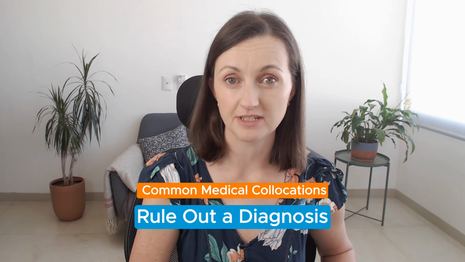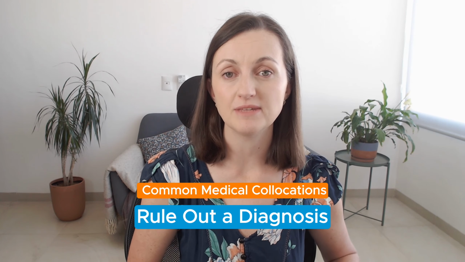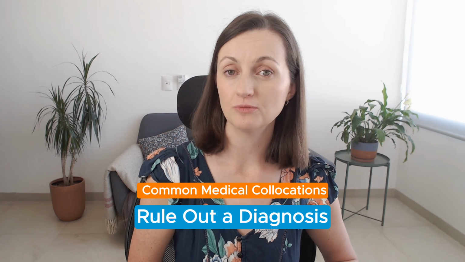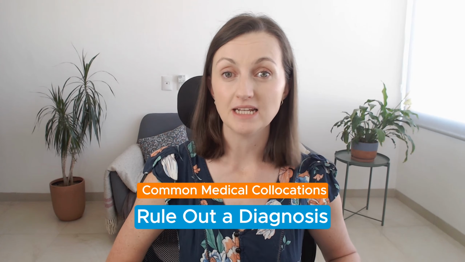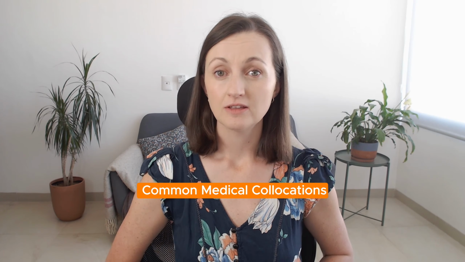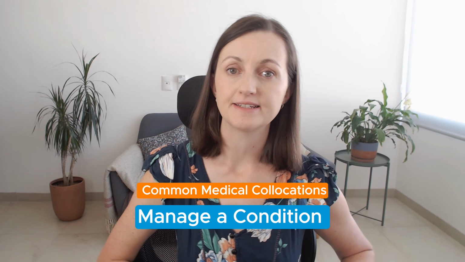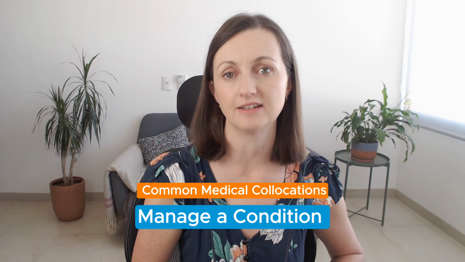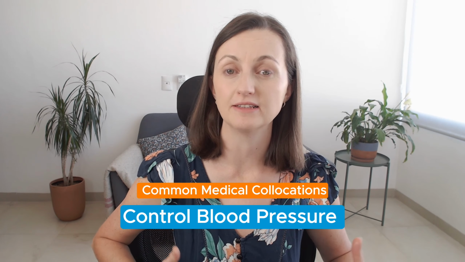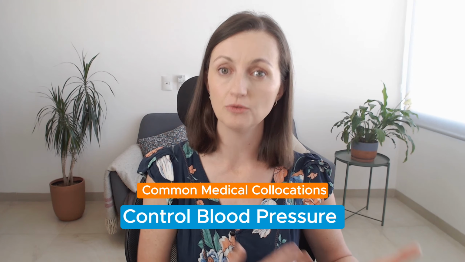Rule out a diagnosis. If you rule something out, it means that you're making sure it is not something. For example, further tests were performed to rule out meningitis, meaning these tests helped us make sure that the patient didn't have meningitis. To manage a condition, meaning to handle or deal with a particular condition. And finally, to control blood pressure. If we want to talk about the act of keeping blood pressure low, we use the verb control. And these are just some examples of common medical collocations that are useful for the OET test.